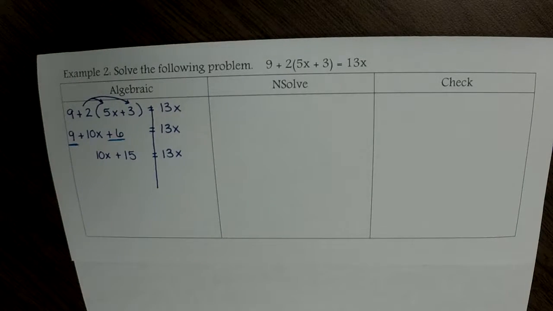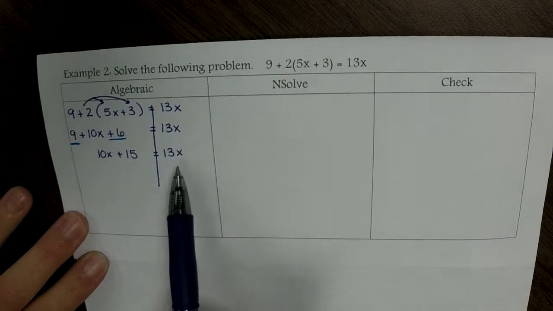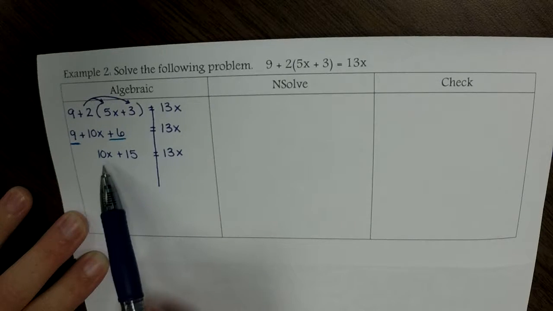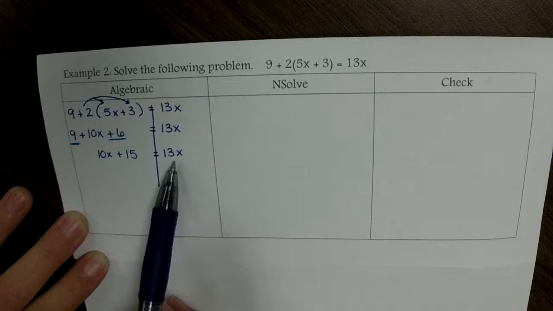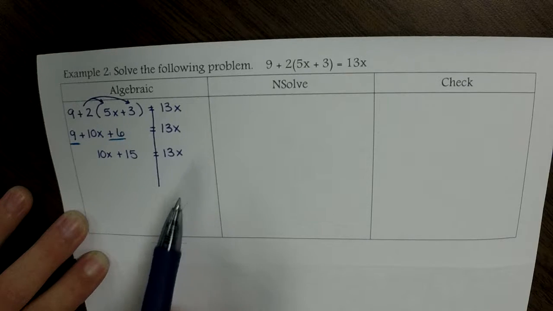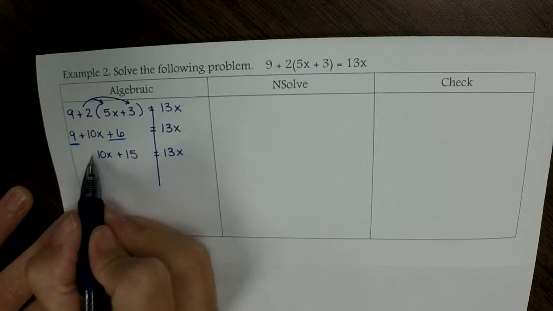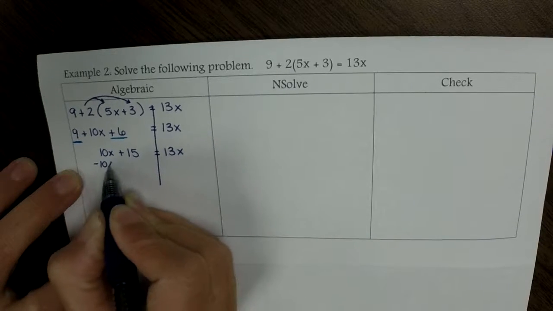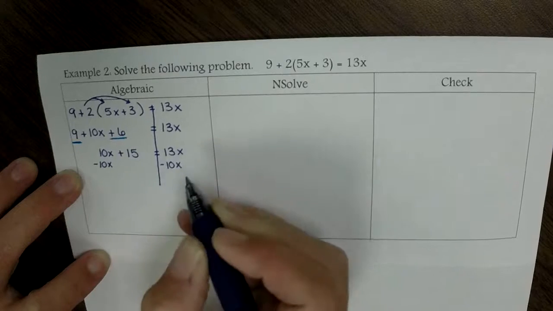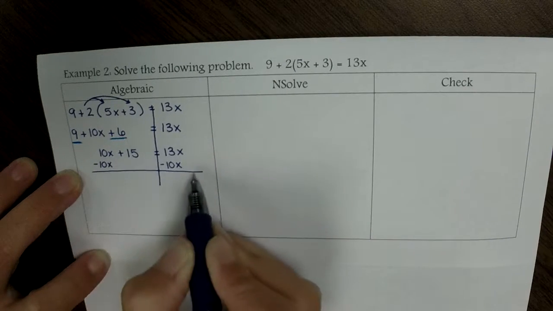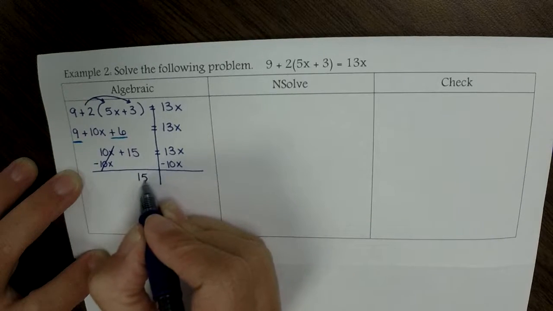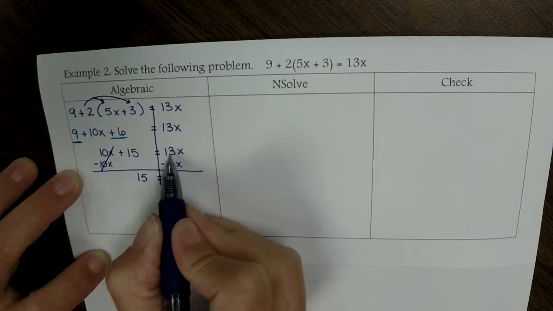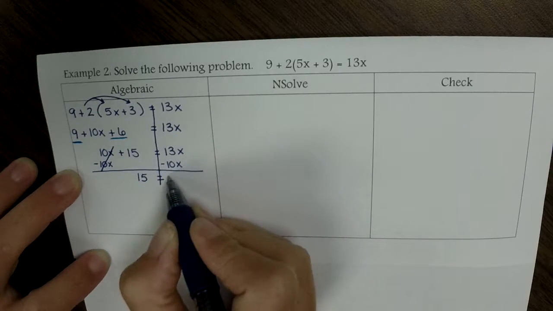Then from here, I'm supposed to put the variables together on one side and the numbers together on the other. Well, usually I would move this to this side, but if I do that, I don't have anything left on this side. So instead, I'm going to move the 10x to this side, and remember, to do that we use opposite operations. So if I look at just the 10, it's positive, so the opposite would be to subtract 10x and subtract 10x. And what we do on one side, we always do on the other. So 10 minus 10 does cancel out. Leaves me with 15 on this side. Equals, and then over here, 13x minus 10x is 3x.